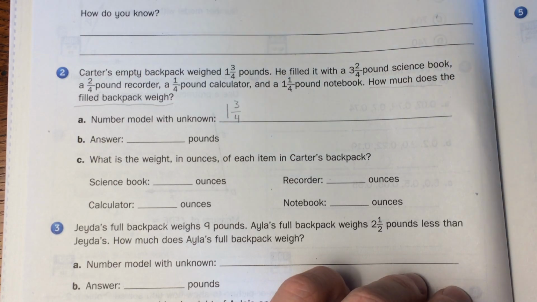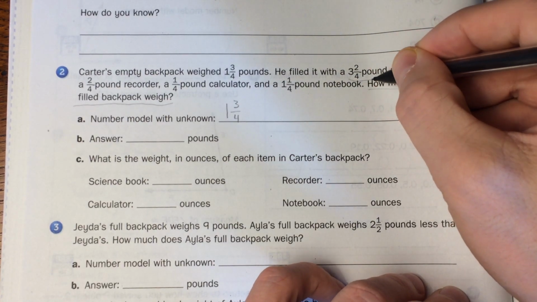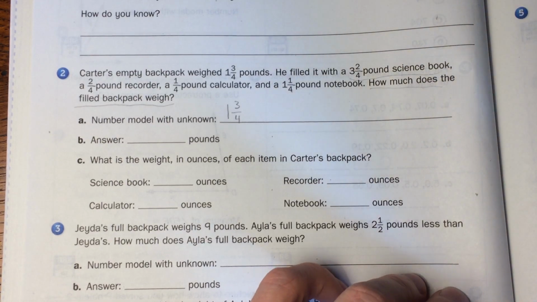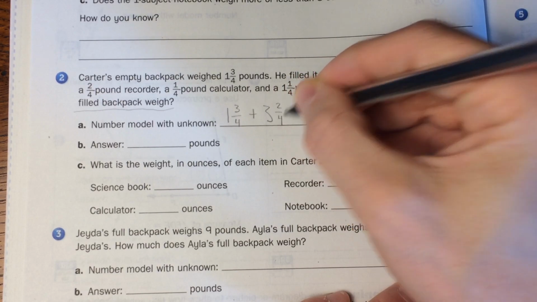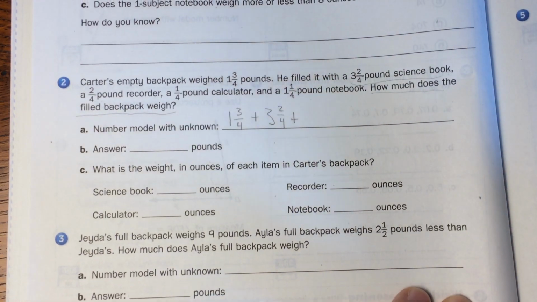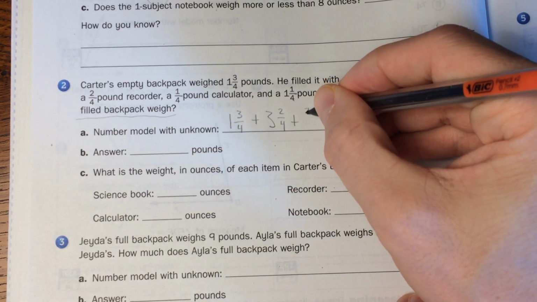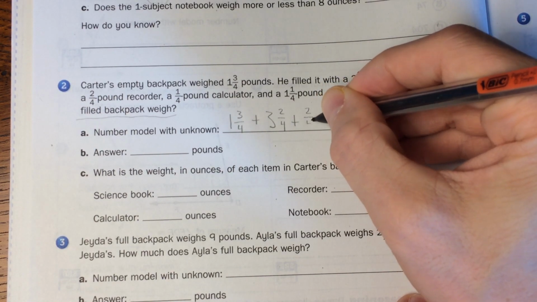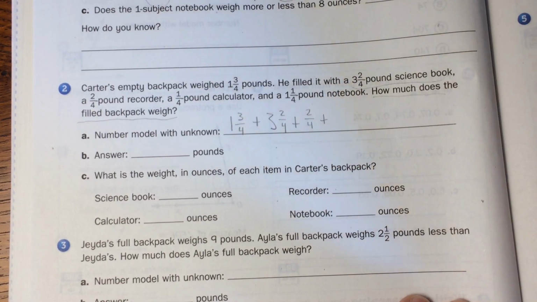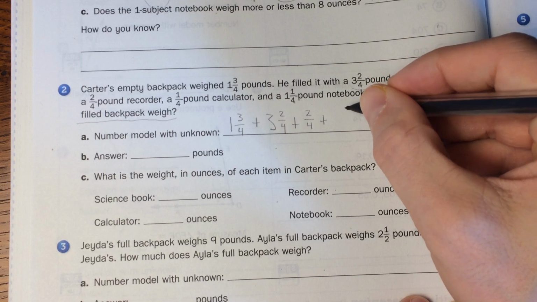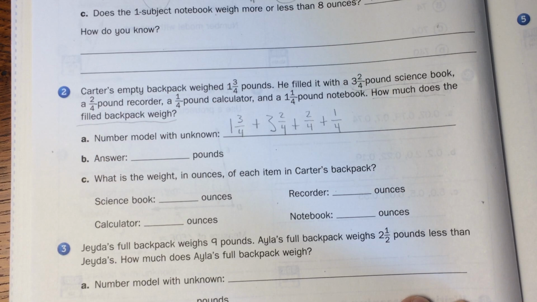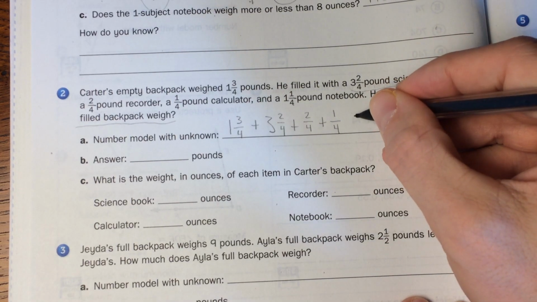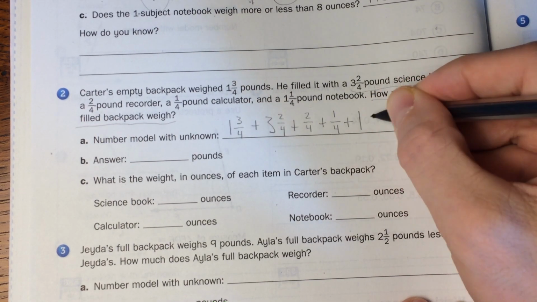So what do we do every time we get a new number? So he's got the empty backpack and he adds on a science book, which weighs 3 2/4 pounds. And then what's he add next? Looks like a recorder, which weighs 1/2 pound. I remember my recorder days. And then he adds a calculator, which is just a 1/4 pound, also known as 1/4. And then a notebook, which weighs more than the calculator by far, weighs 1 pound more than the calculator. This is a hefty notebook. It weighs 1 1/4 pounds.